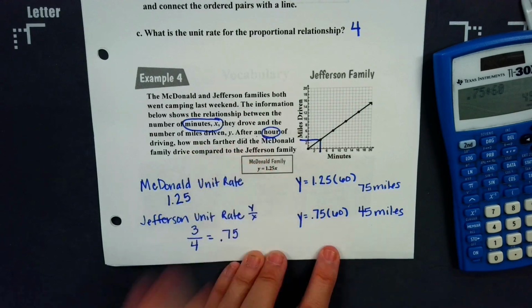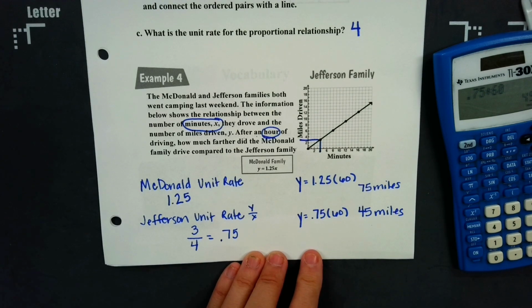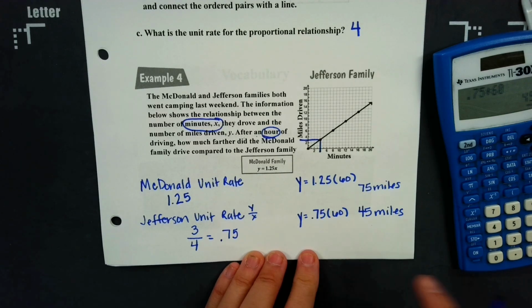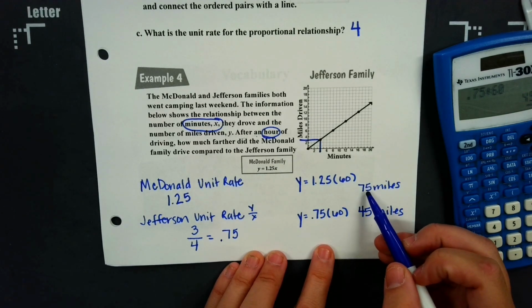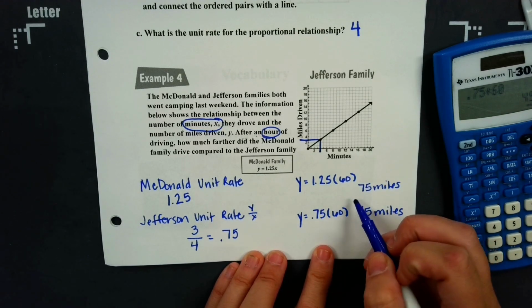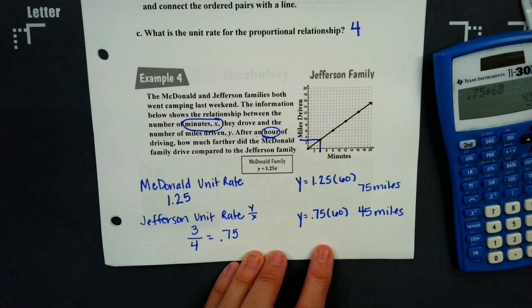What's the question asking, though? How much further did the McDonald family drive? Have I answered that right now? So they went 75 miles. They went 45 miles. What should I do to get how much further they drove? Subtract.